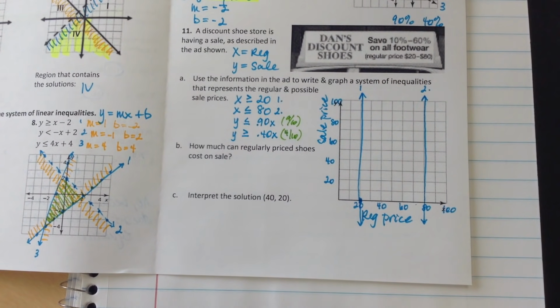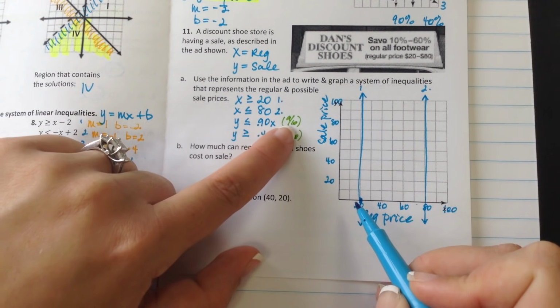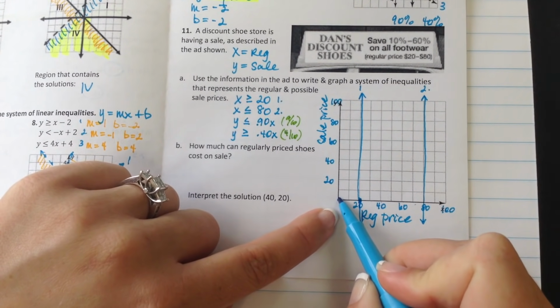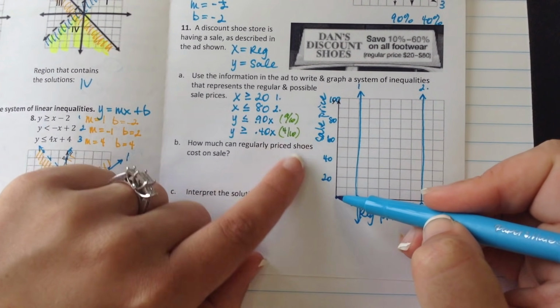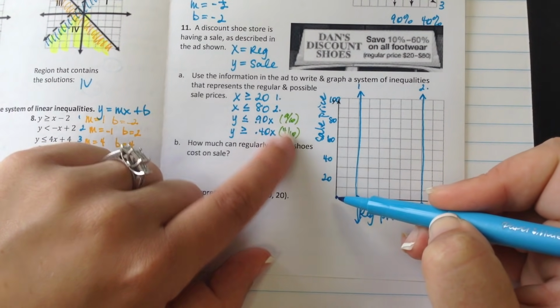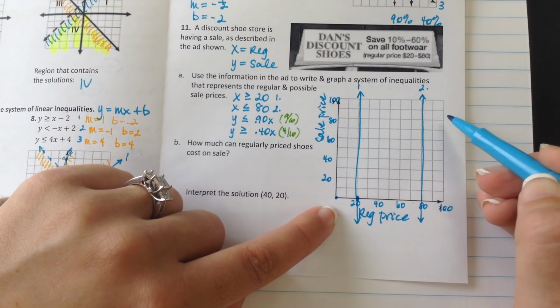Remember, we have slope as rise over run. So, 0.9, remember our b is not listed. That means our b is 0. It crosses at 0. Up 9 over 10. Or you can call it 90 over 100. Up 90 over 100.